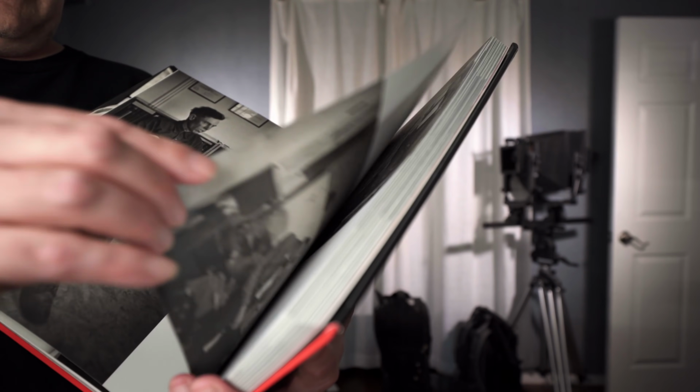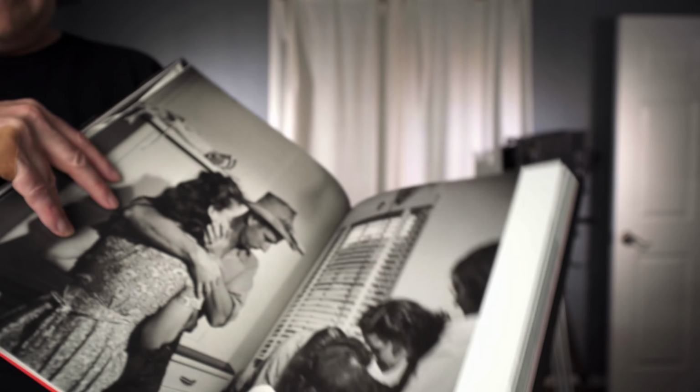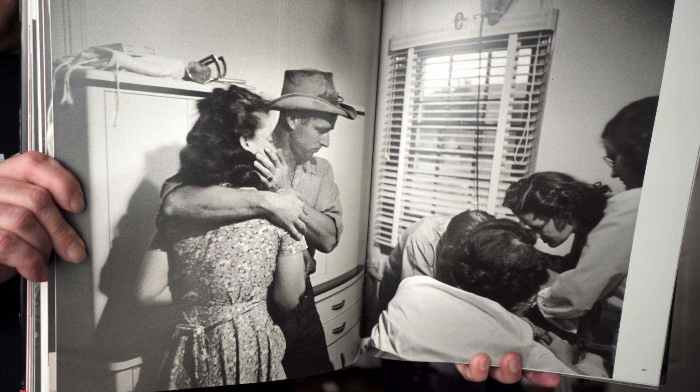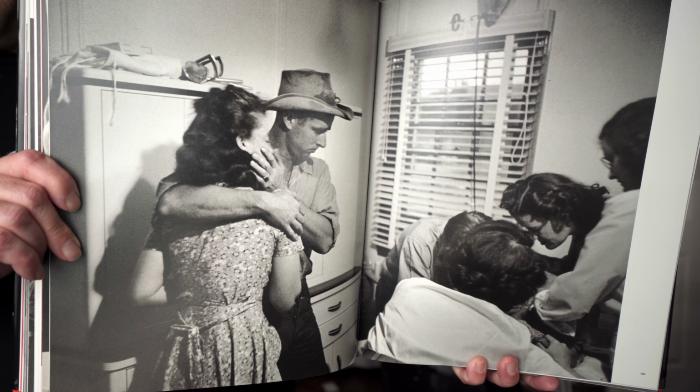But what turns this from just being a report into something that's more cinematic in scope, into something that actually tells a story, is the way that Gene Smith used establishing shots. And I know that he fought a lot with the editors of Life magazine.